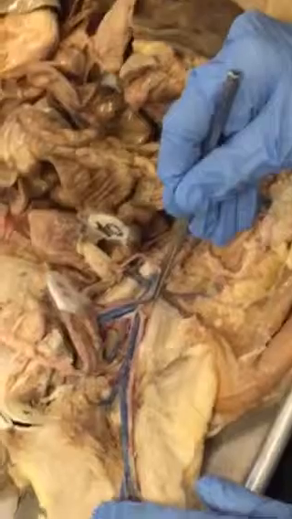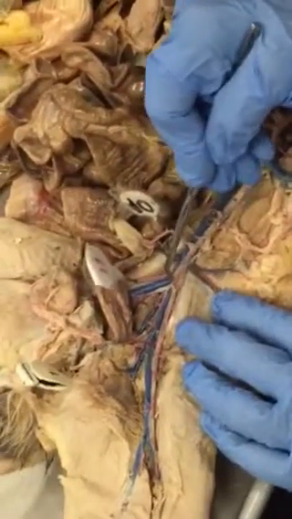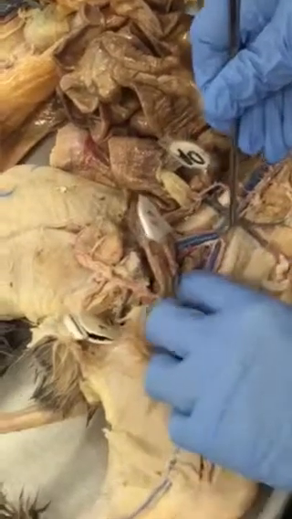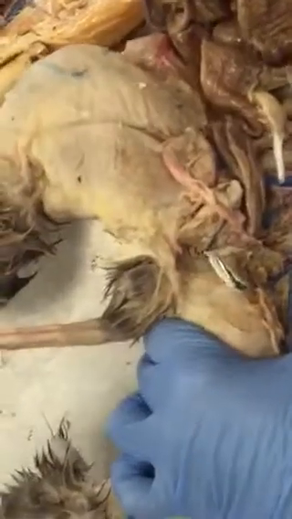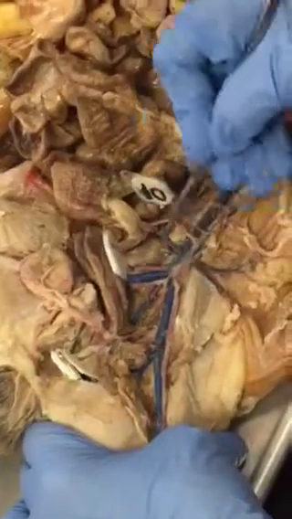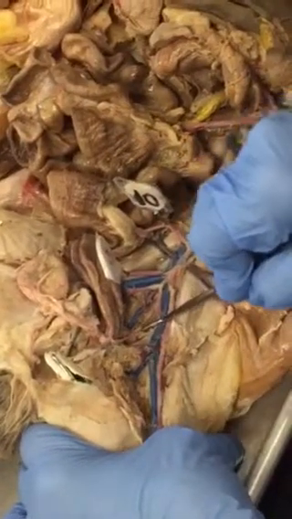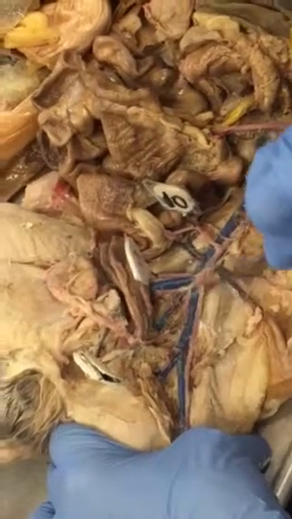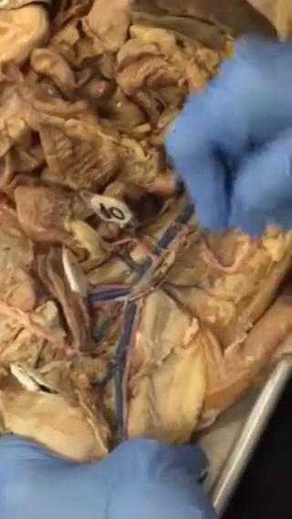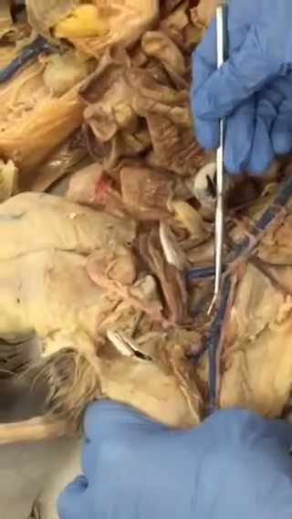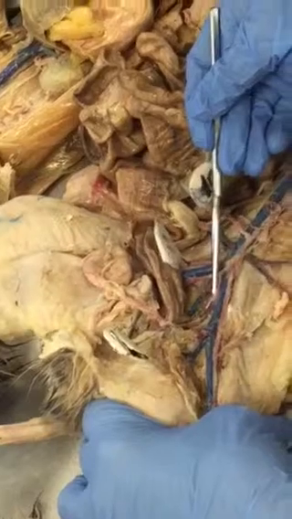Now we're going to continue down. Now this is where the inferior vena cava ends. So from here, and I hope you can see that. So from here to right here, that's going to be your right or your left common iliac vein. Your internal iliac vein is right here.